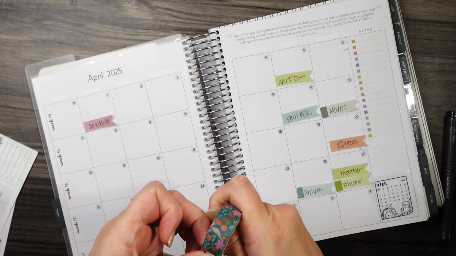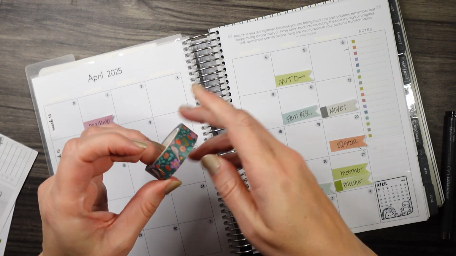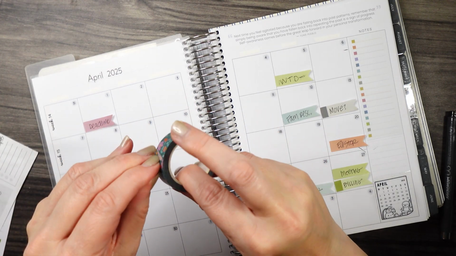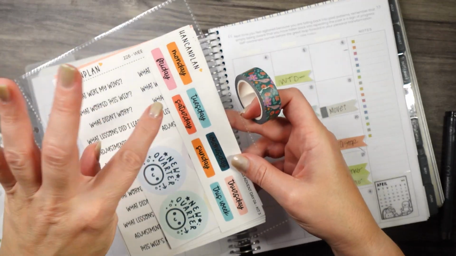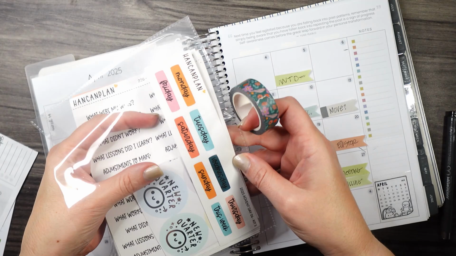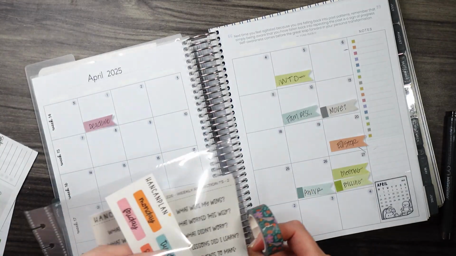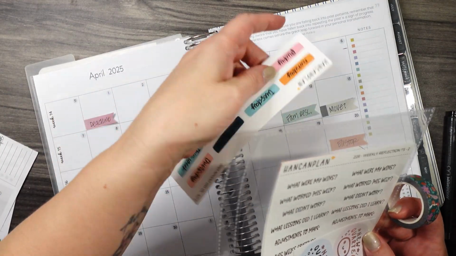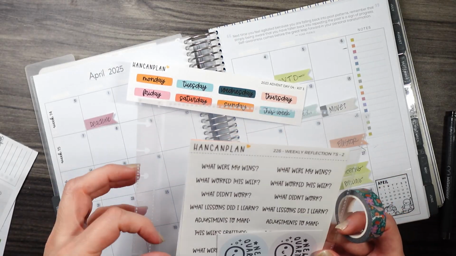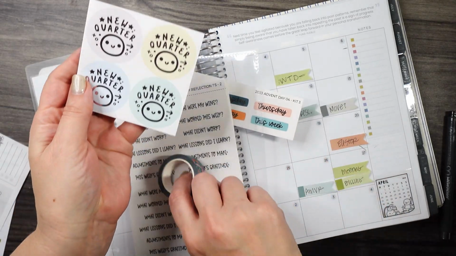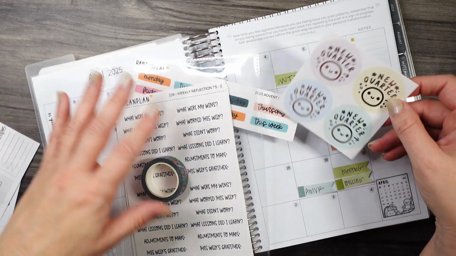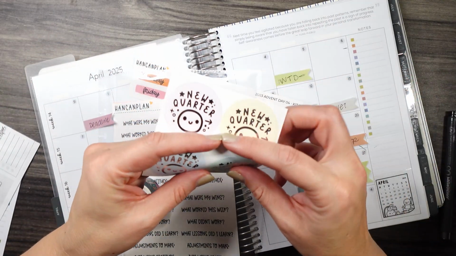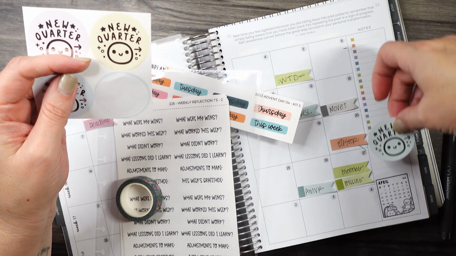This washi here is also from the Hankin Plan Advent Calendar for 2023. And I've also pulled some headers from that as well, since, as you can see, this was the Sunday start and I removed all the days of the week. So I have that. This is a cute little seal from the Coffee Monsters Co. that says new quarter with these ones. Maybe I'll do the green one since this is the start of a new quarter.